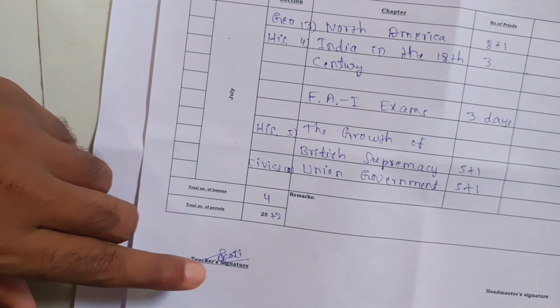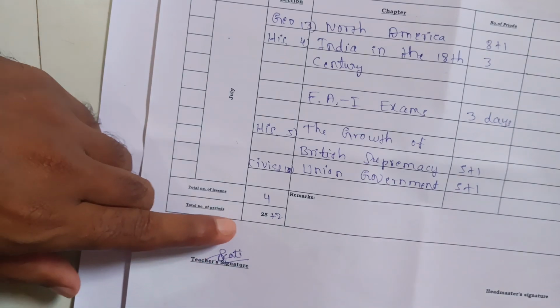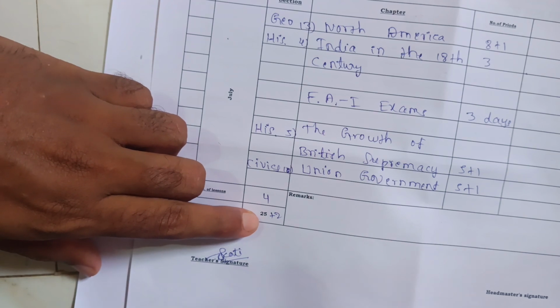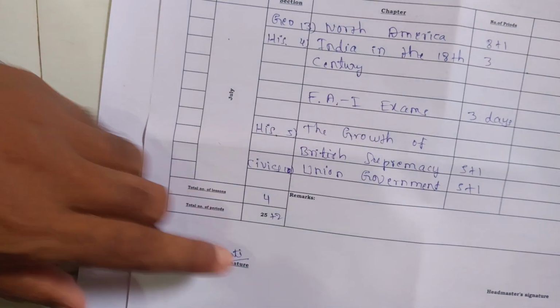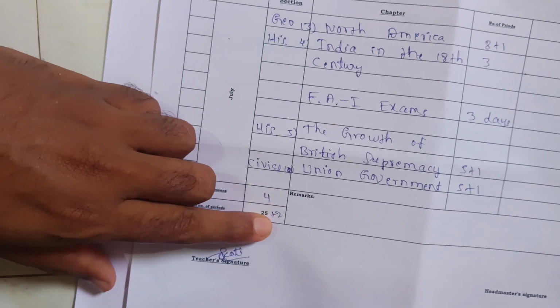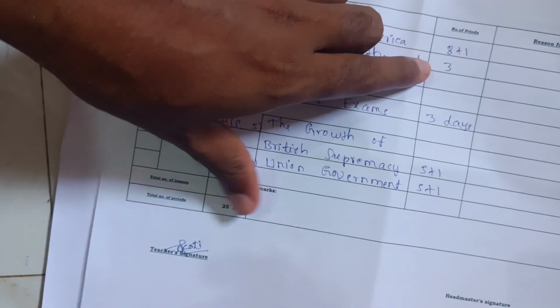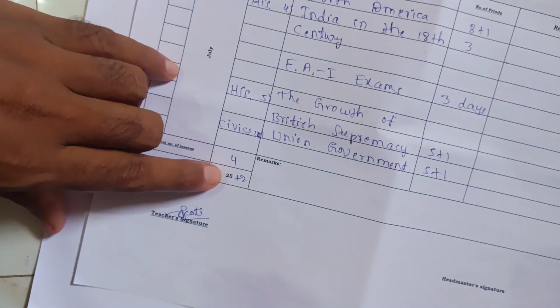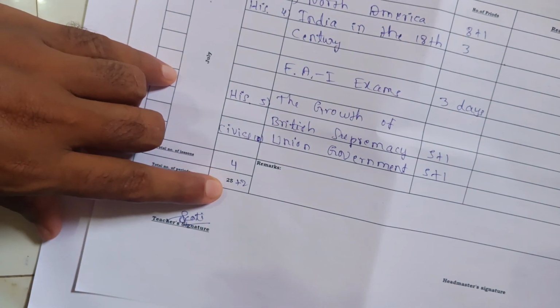Okay, then total number of periods 25 plus 2, that means there are 27 days available for teaching in the month of July. So we have to add 25 plus 2, 27 days. Okay, and these number of periods should amount to the number of days available for teaching.